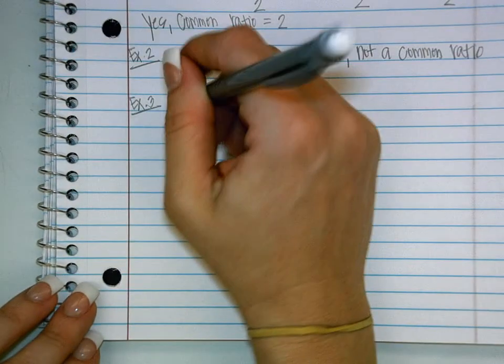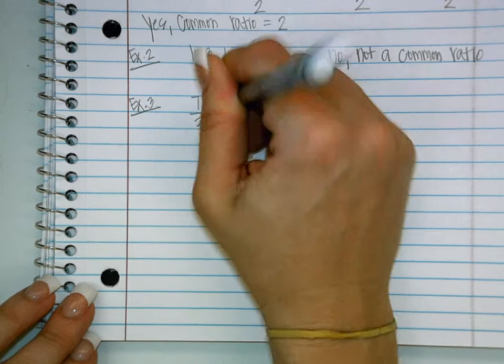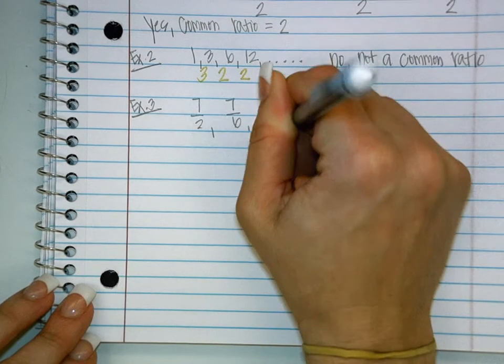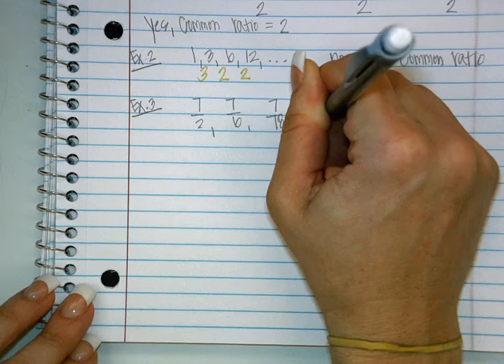Is the following a geometric sequence? 7 over 2, 7 over 6, 7 over 18, 7 over 54.